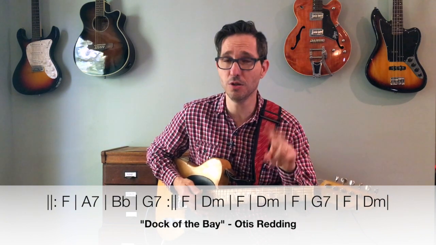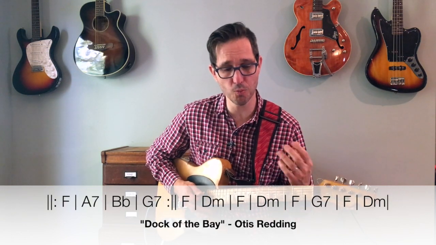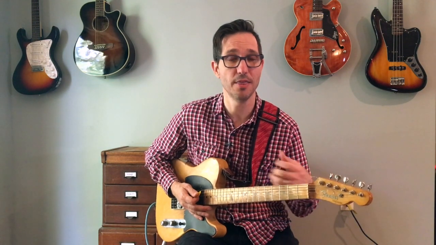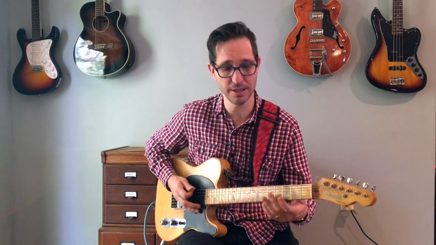So the two places we need to look at are when it goes to the A7 and when it goes to the G7. When a chord is not within the key, what that means is it has at least one note that's not within that scale. So the pentatonic or the major scale. What we need to figure out is what are the notes that are different about these non-diatonic chords, these chords that are borrowed from some other key. In our case of Dock of the Bay, A7 and G7.